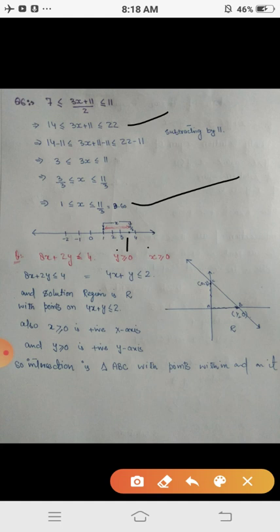Now how to solve this? 8x plus 2y less than or equal to 4, y greater than or equal to 0, and x greater than or equal to 0. Here 8x plus 2y less than or equal to 4 can be written as 4x plus y less than or equal to 2 by dividing by 2, because the constant terms are even numbers. And how to solve it? By drawing the graph of 4x plus y equals 2, that is this straight line, and here we have less than or equal to, which implies that this region R as well as the points on this line is the solution region of this inequality.